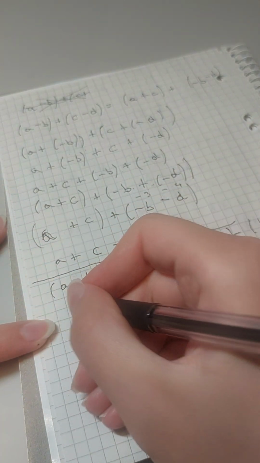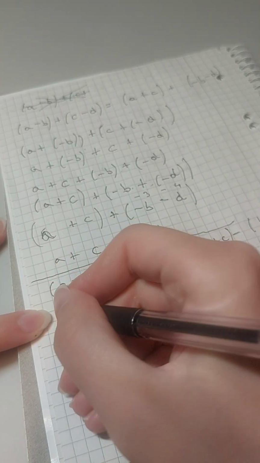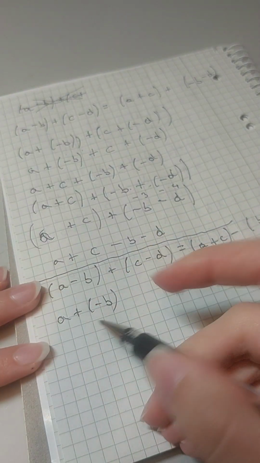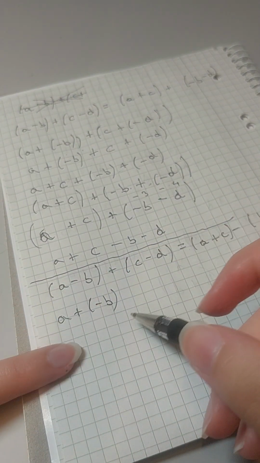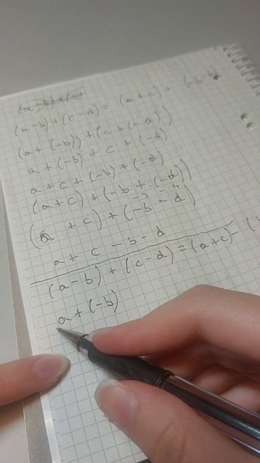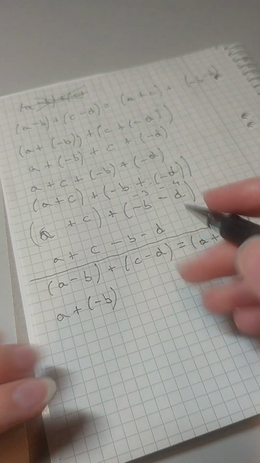So we're gonna rewrite this as addition, so a plus inside of parentheses minus b. And now if we were to unpack this parentheses over here, we would get same as here, so a minus b, so it's the same, and we can write it like so.